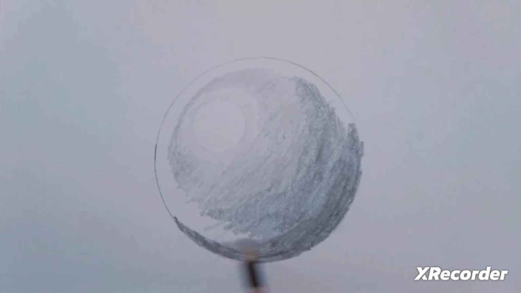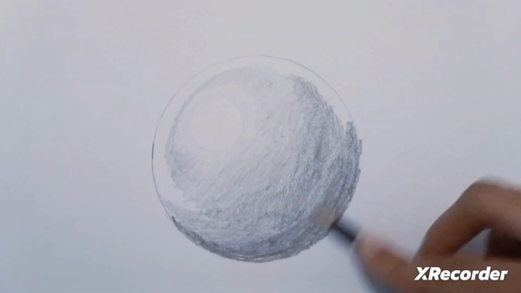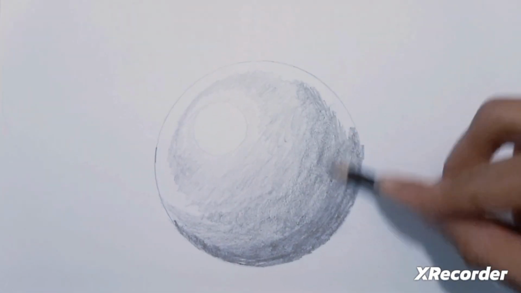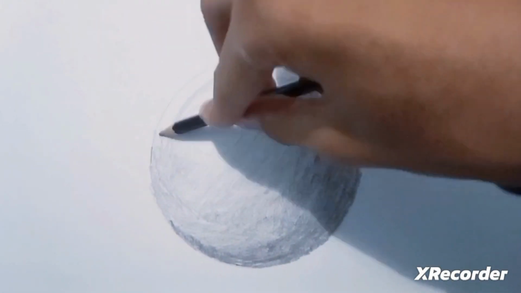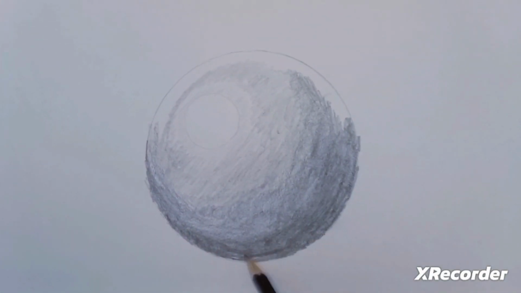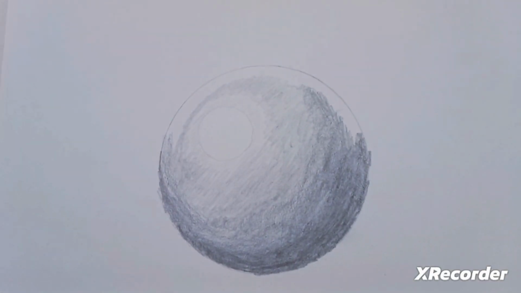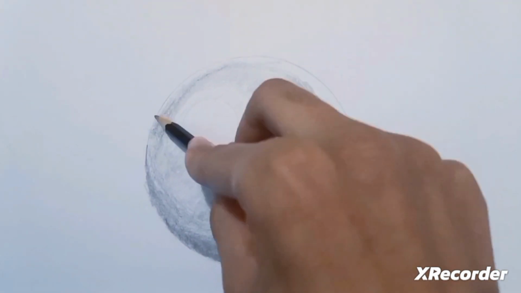And you just continue this around again. Try not to flatten the rings as you go towards the top of the sphere. Keep it as round as possible. Don't flatten it at the top like I started to do, because that won't actually add a very realistic effect.